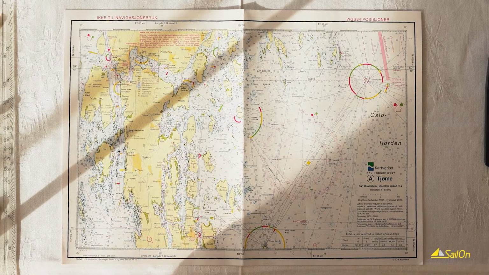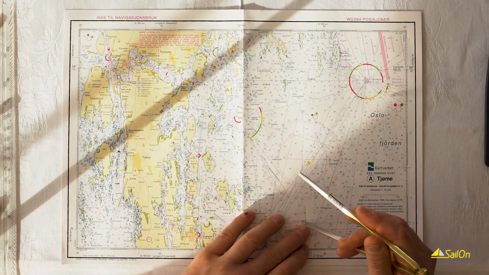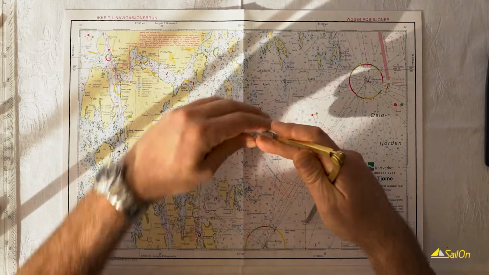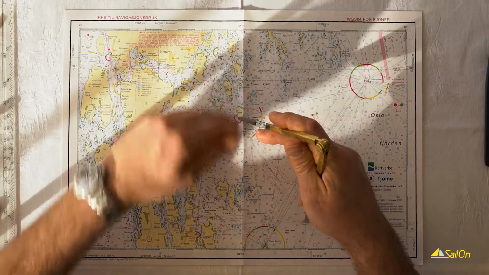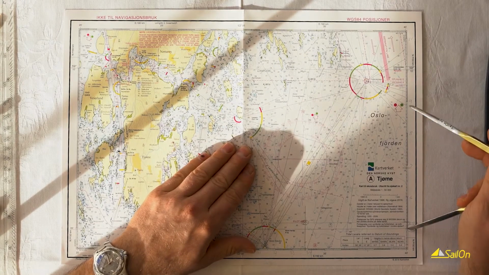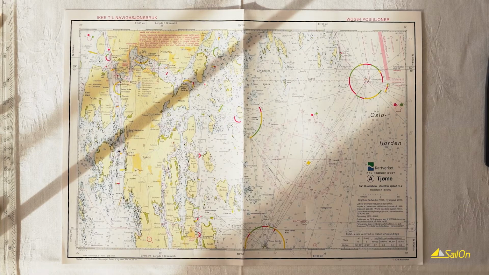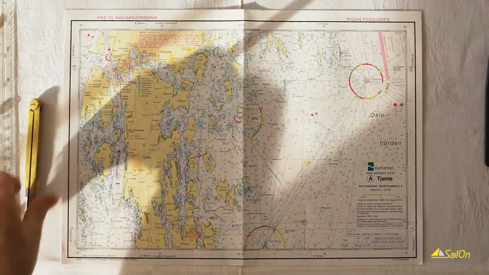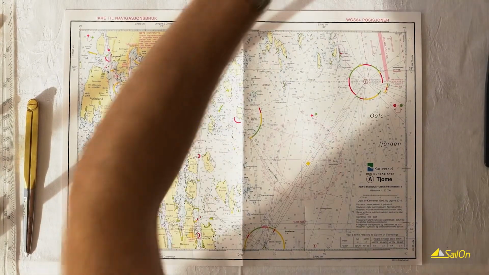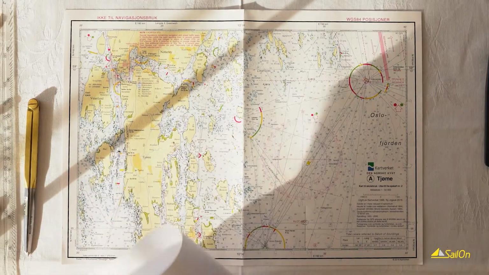So again, we'll measure the distance from the pilot area to the lighthouse, and that is 3.9 nautical miles. Now, how can we use this information?